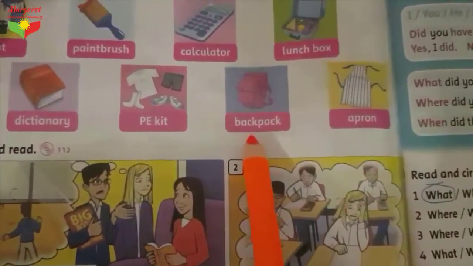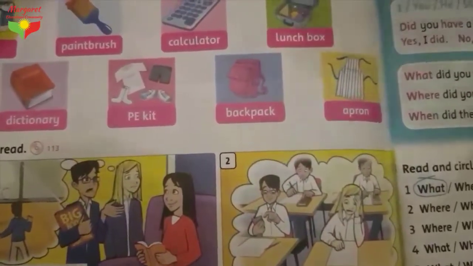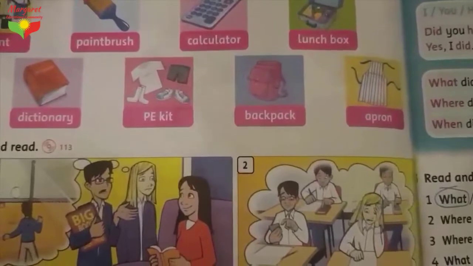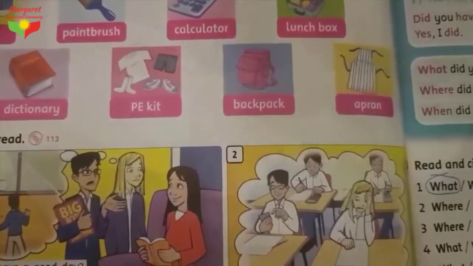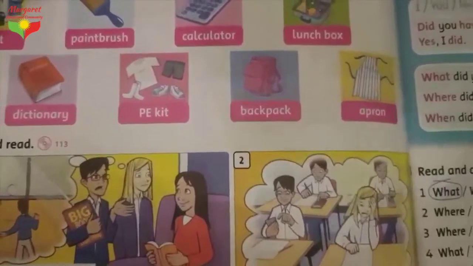And for example, if we want to put this word backpack, you can say, I have a pink backpack. My backpack is very big. My backpack is a new one, something like that.